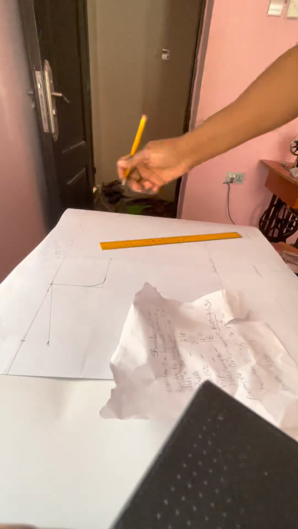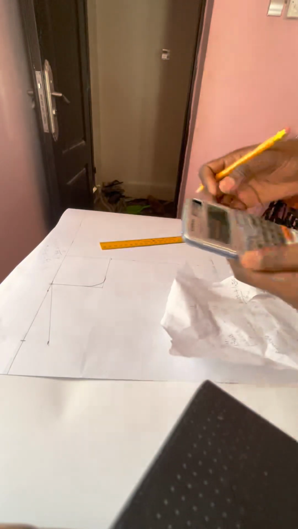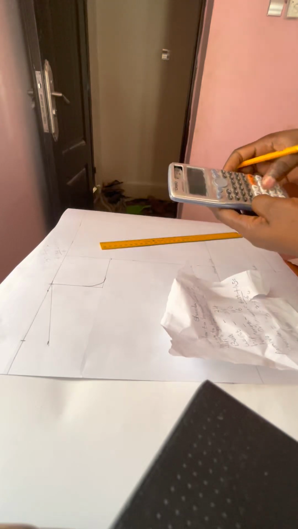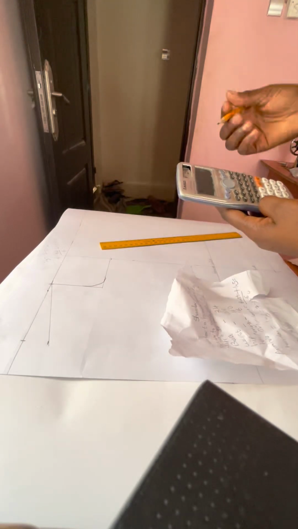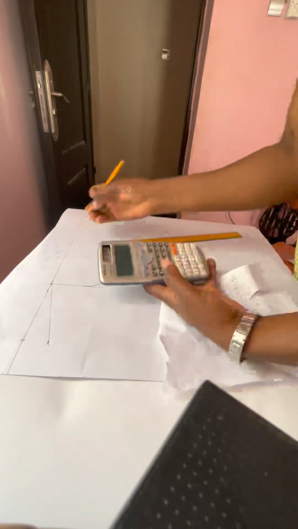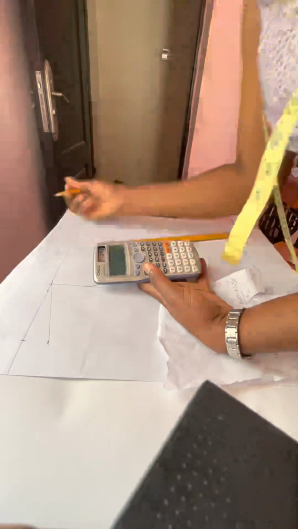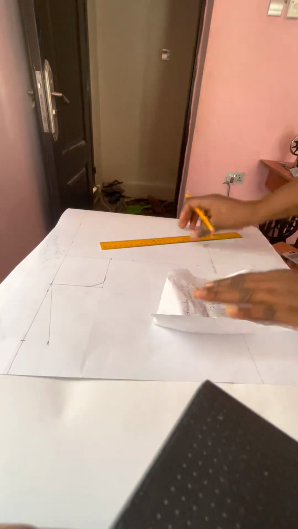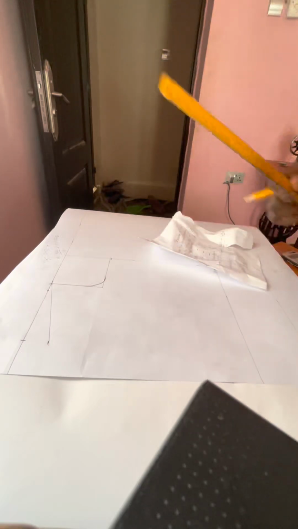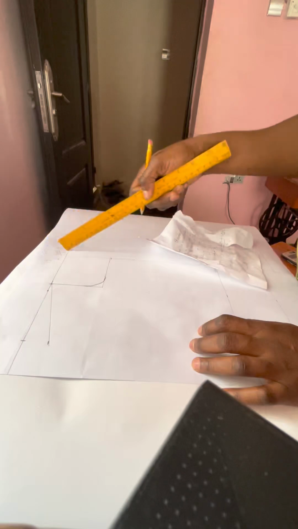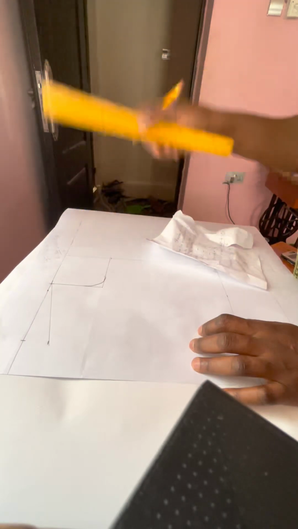Use your calculator, your phone, anything you want to use to get it. So what do we have? 34 divided by 6 first gives 5.67, plus 1.5. Our answer is approximately 7.2. As a formula to get your armhole circumference, you divide your bust by 6 and add 1.5. After dividing 34 by 6 plus 1.5, we're having 7.2 inches.